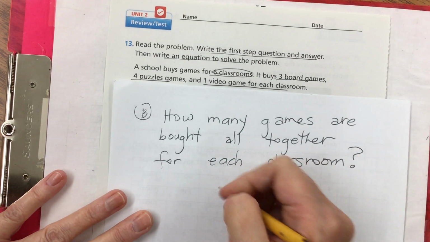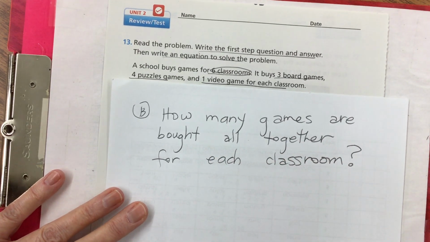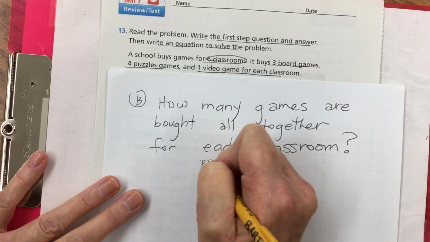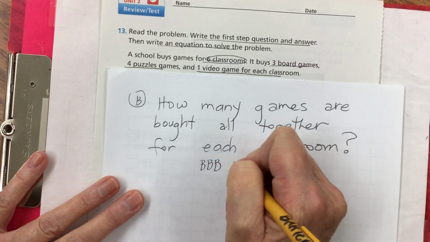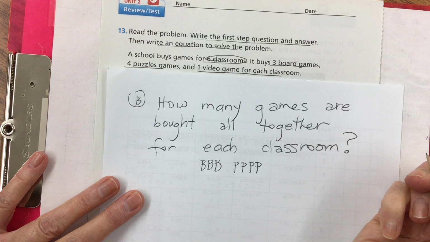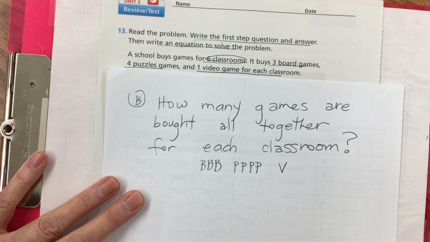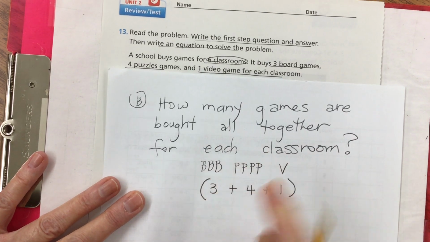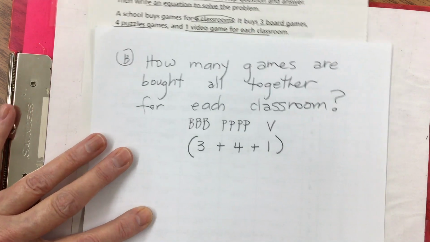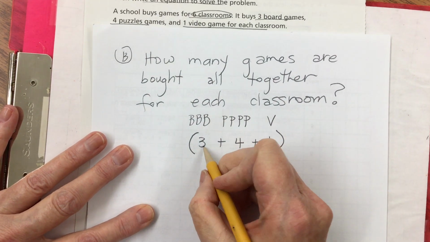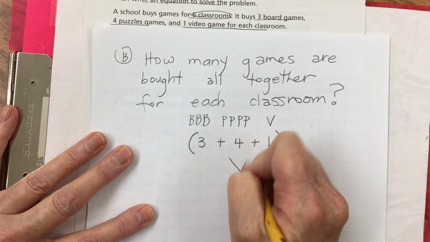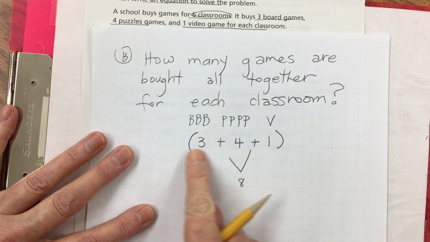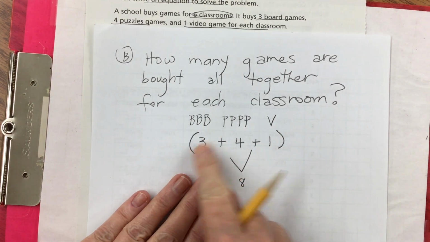And you know how I like pictures, okay? So before I even do an equation part, I like to have the picture. So board, board, board, puzzle, puzzle, puzzle, puzzle, and 1 video game. So that's 3 plus 4 plus 1. And I'm going to put that in parentheses because we need to solve that. That's the first thing we need to do. And 3 and 1 is 4, and 4 and 4 is 8. So here's part of our equation. It has to be written like that.